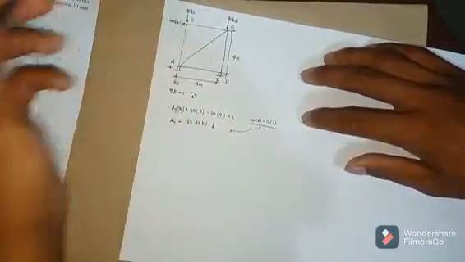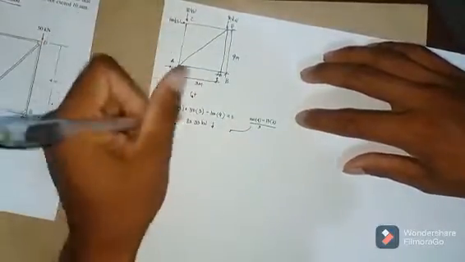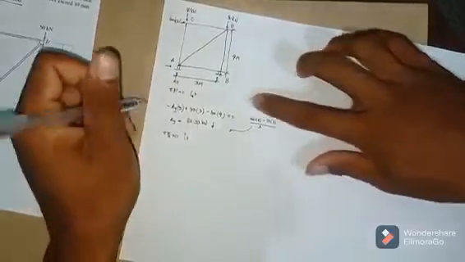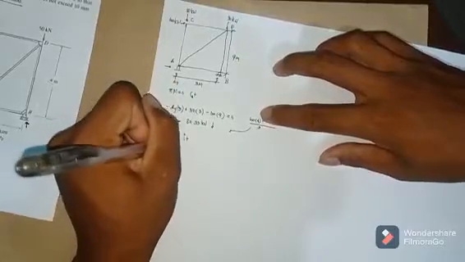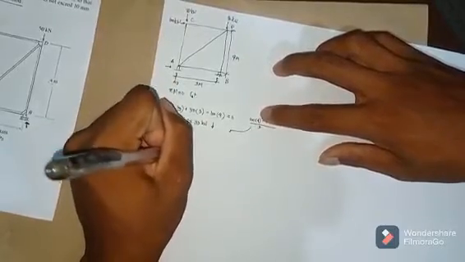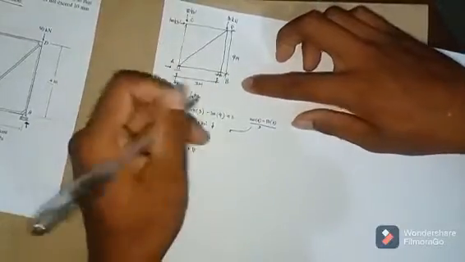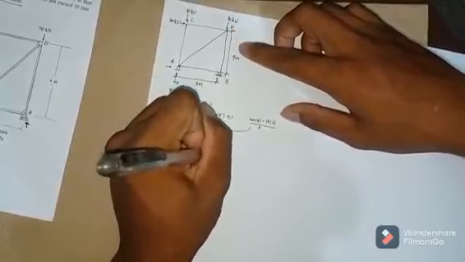Kasi vertical man yung hinahanap na forces natin, which is yung BY. So summation of forces vertical is equals to 0, and all upward forces are positive. So positive downward divide tong AY natin, which is negative 83.33 plus BY, considering na ang direction ng ating BY is upward. So BY minus 50 is equals to 0.